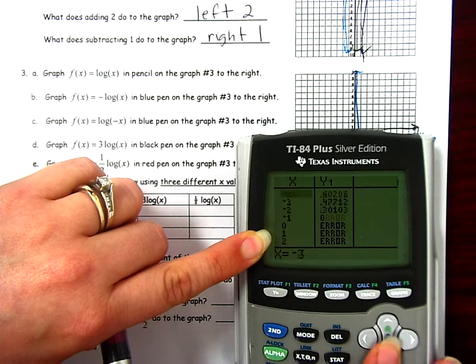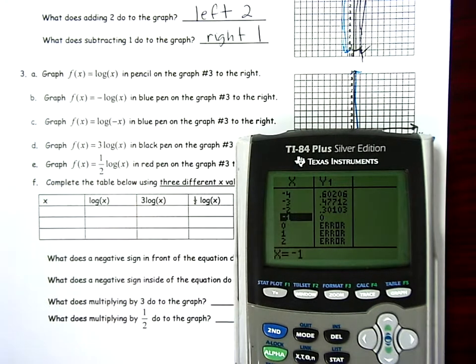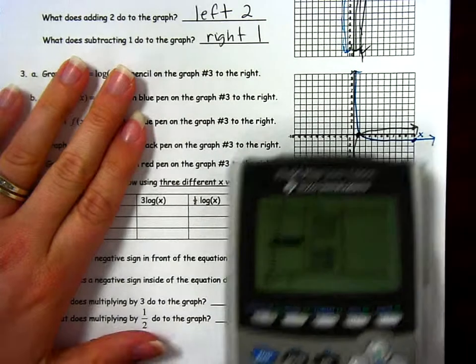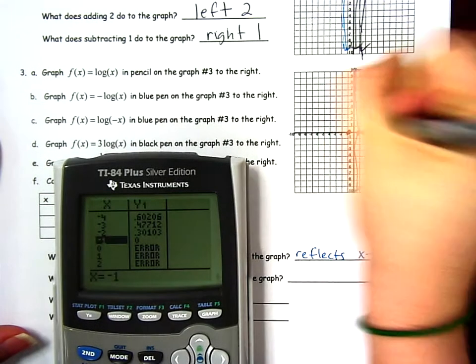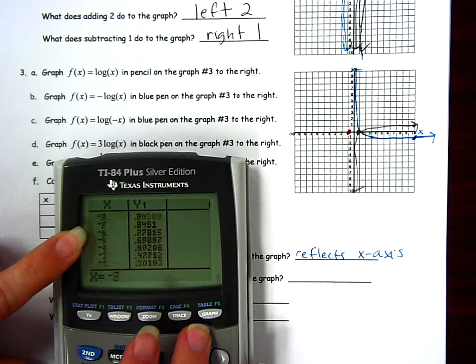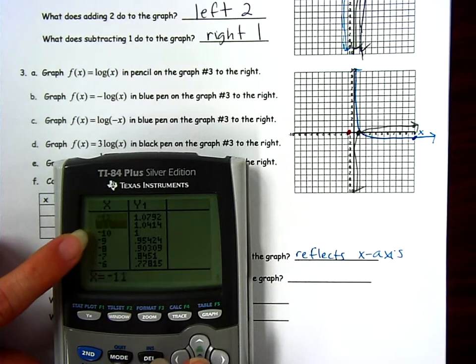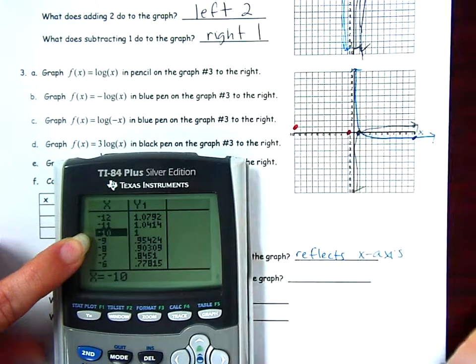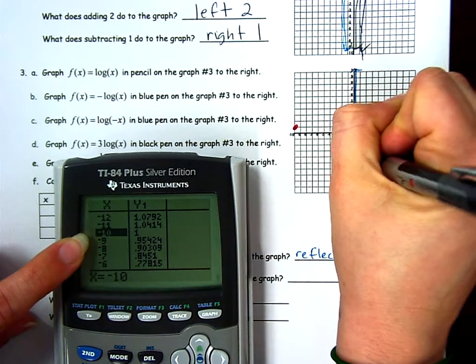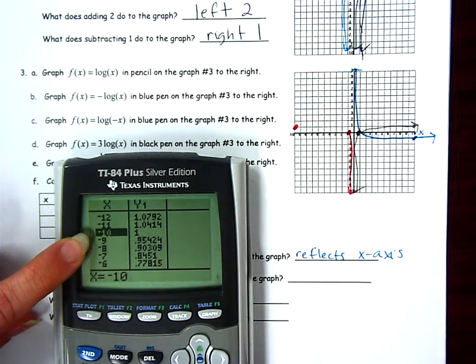So we have the point (-1, 0). So we'll plot (-1, 0). I'm going to keep going up because that seems to be where my numbers are. Then we have the point (-10, 1). And again, we had all errors when we went 0 and positive.